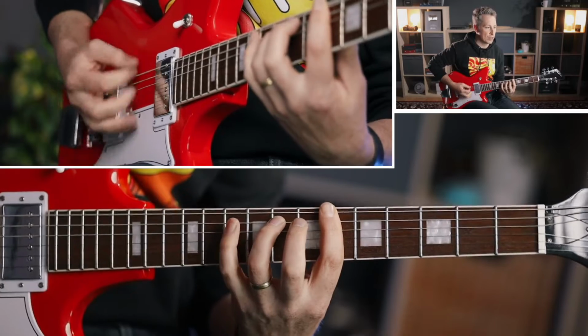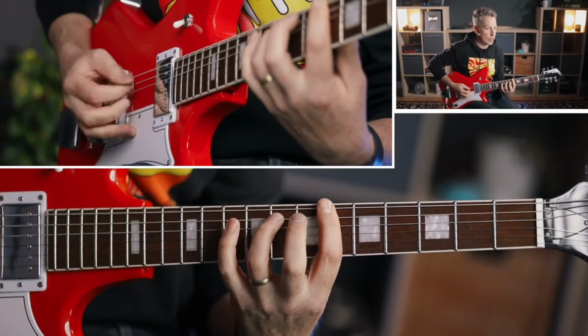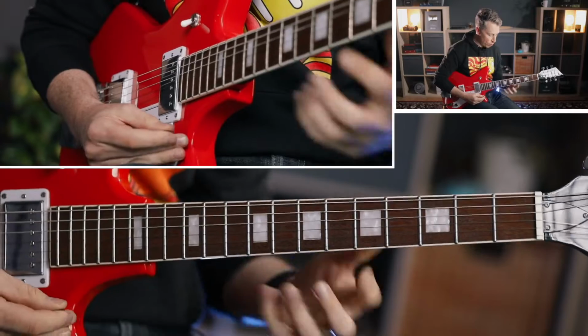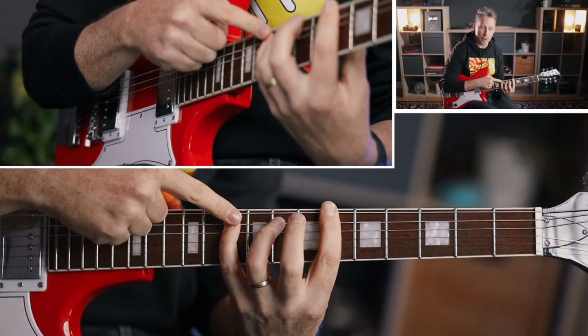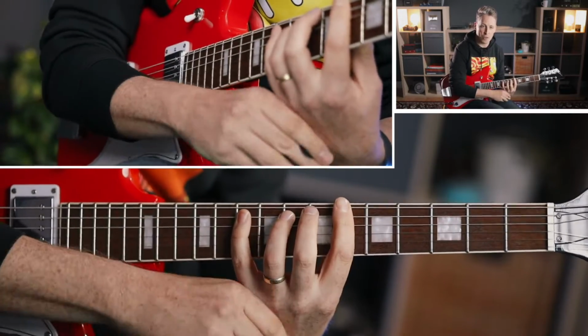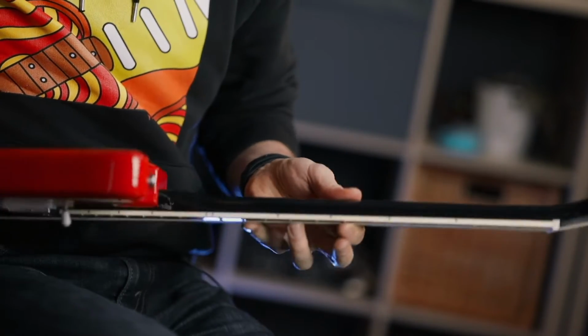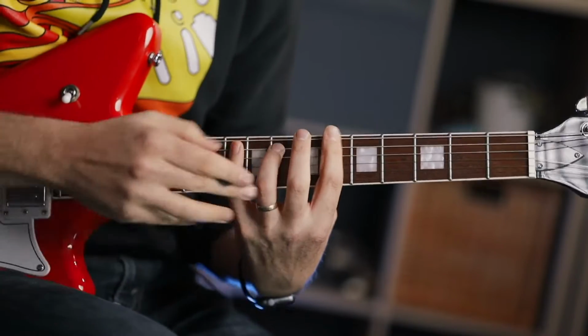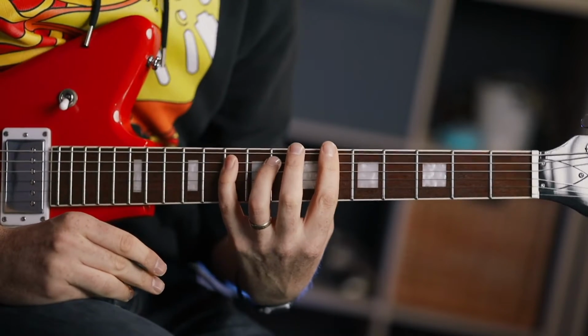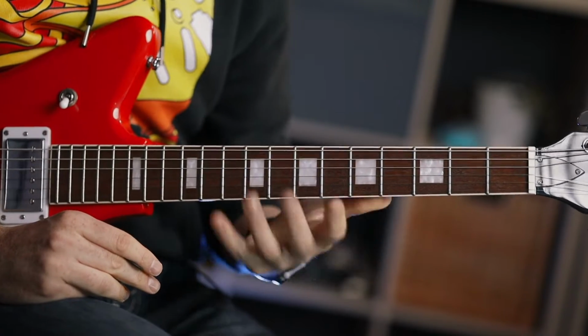1 and 2 and 3 and 4 and 1 and 2 and 3 and 4 and 1 and 2. So on 2 and 4, you're hitting that little finger. Now, for a lot of you, that might be a horrible stretch. You can see how far I've got my wrist around. I've got my thumb really flat at the back of the neck, and that allows me to bring the wrist around to get that stretch, okay? I've got fairly medium-sized hands, I'd say.